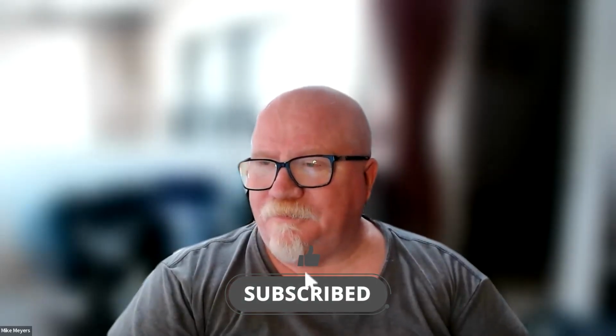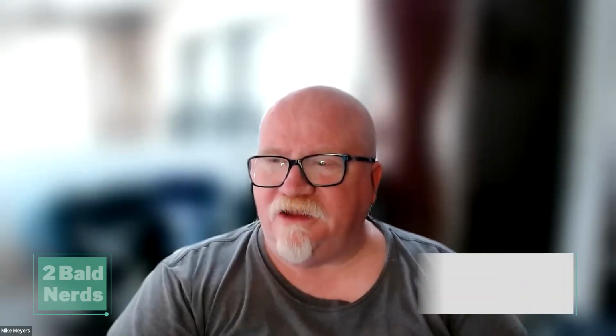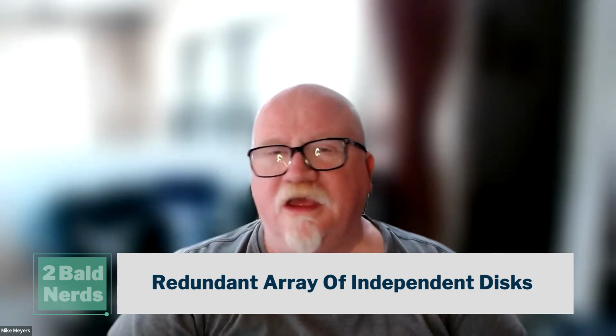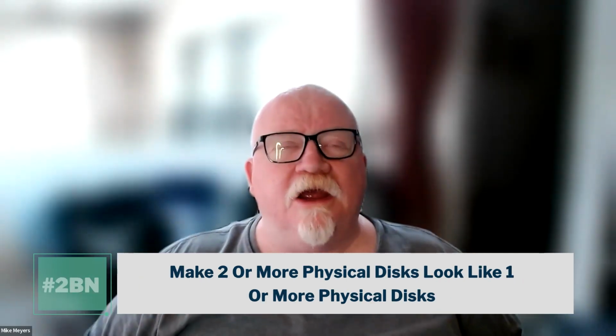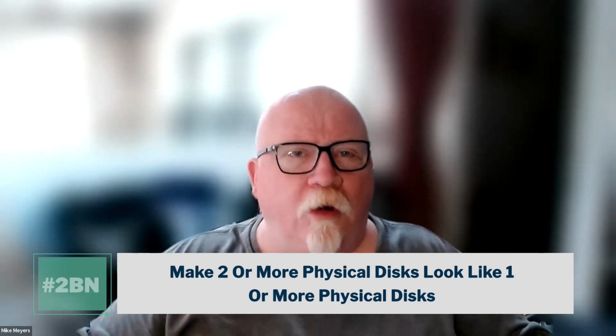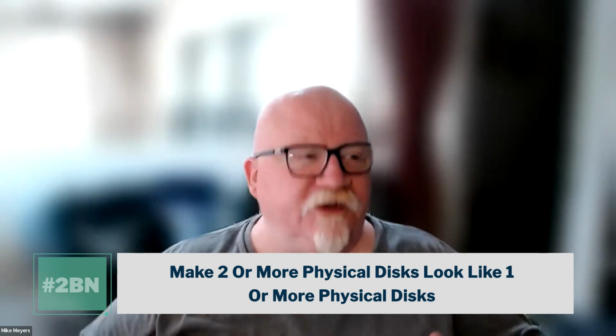Okay, so just in case we have anybody joining us today that doesn't know what a RAID configuration is, can you give a brief 30-second, what is RAID? Sure. RAID stands for Redundant Array of Independent Disks. Who cares what it stands for? What it is, RAID is a way of making two or more physical disks act like one or more physical disks. That's really what it boils down to. I can take two physical hard drives and make it look like one drive to the operating system.